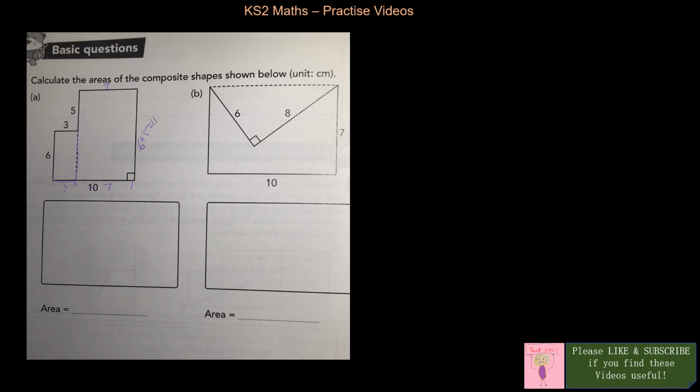So the total area is going to be 6 times 3 plus, so that 6 times 3 is this one, and this one is going to be 7 times 11.